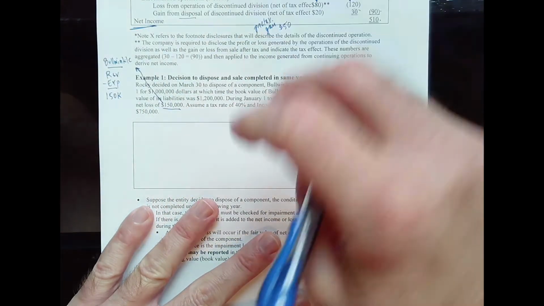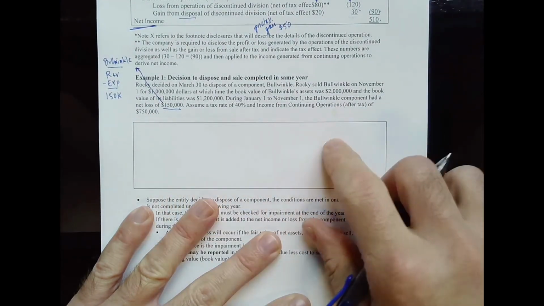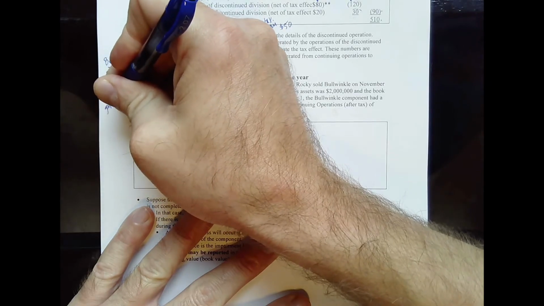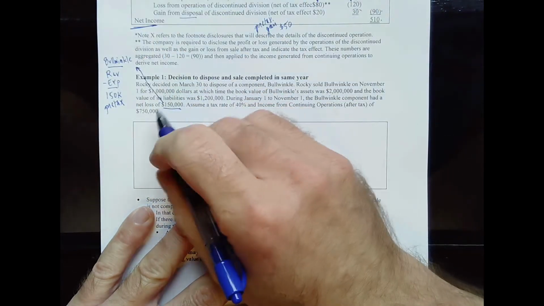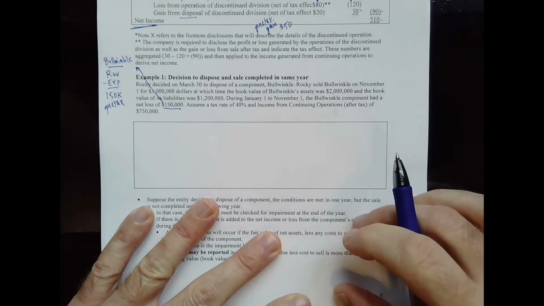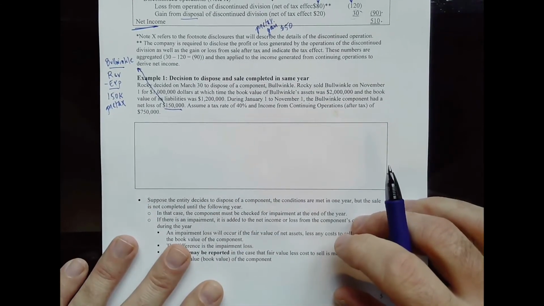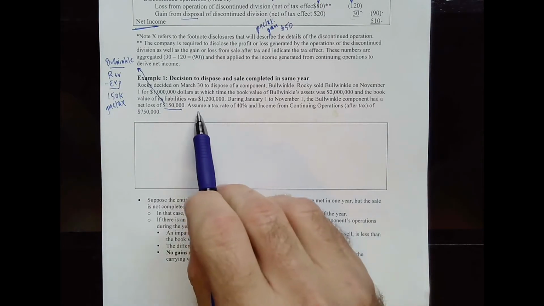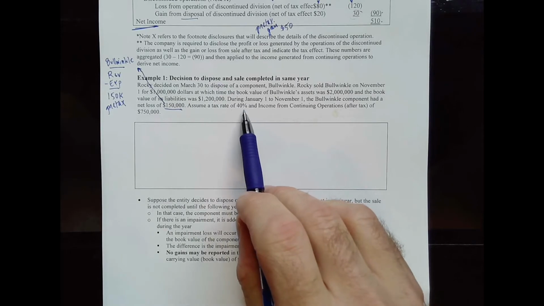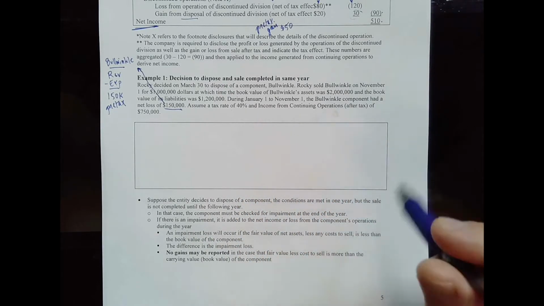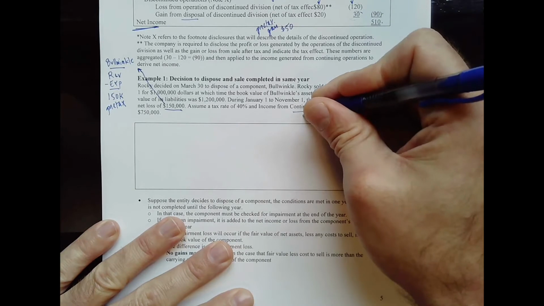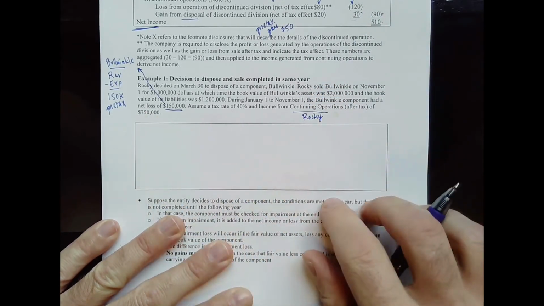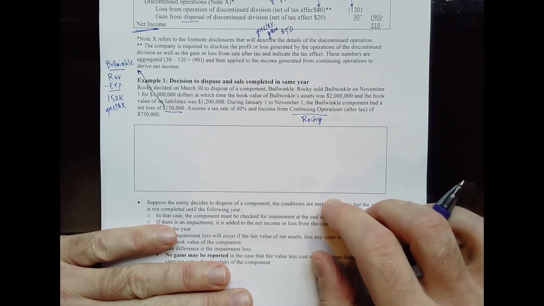Remember, now this is going to be a net loss, and we're going to assume that it's also a pre-tax loss. I would be better suited to really express that it's a pre-tax loss rather than a net loss, because if I just said net loss, you might assume that taxes were already removed. It says assume a 40% tax rate, and that income from continuing operations, the continuing operations being Rocky, after tax of $750,000. So we want that after-tax amount.